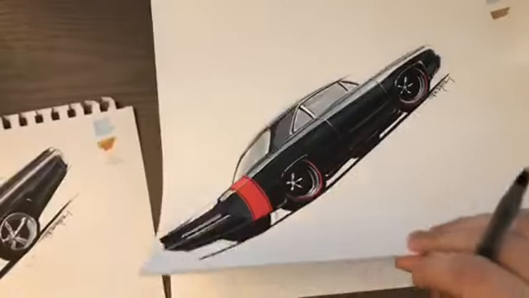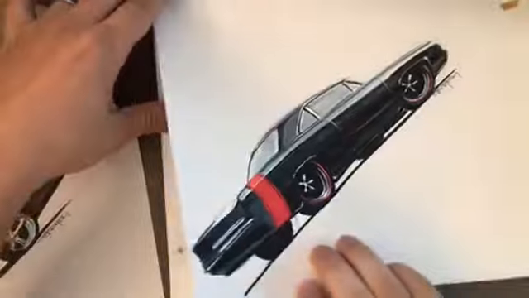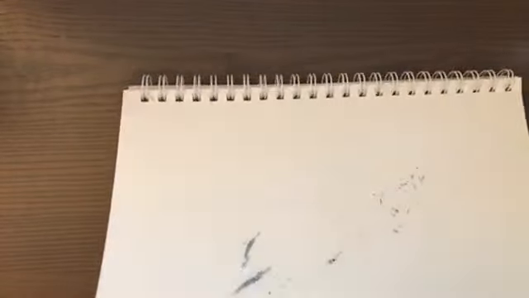So first of all, get yourself a new sheet of paper. I'm using some regular standard paper. This is not marker paper. This is what I'm using.